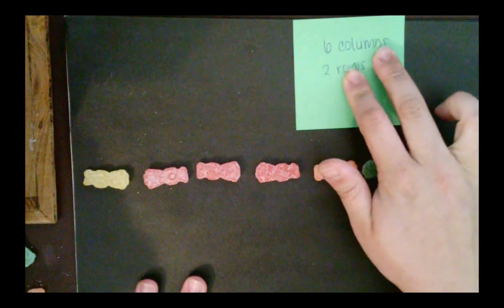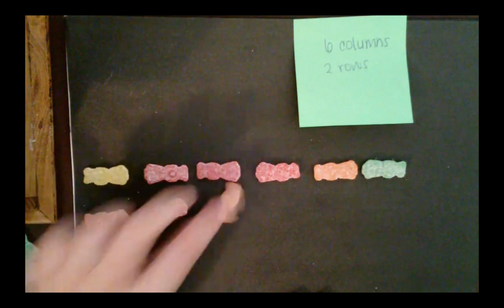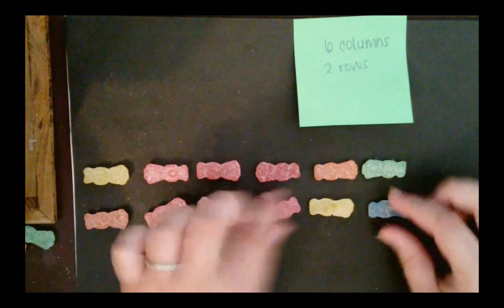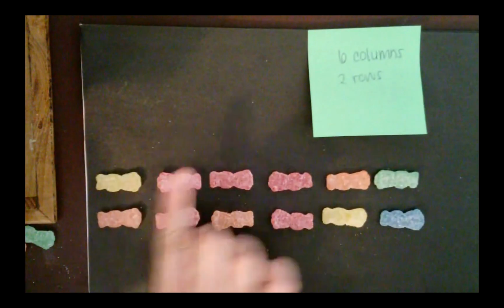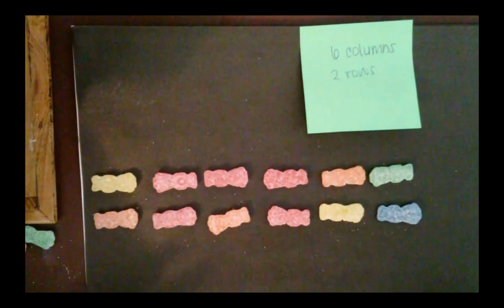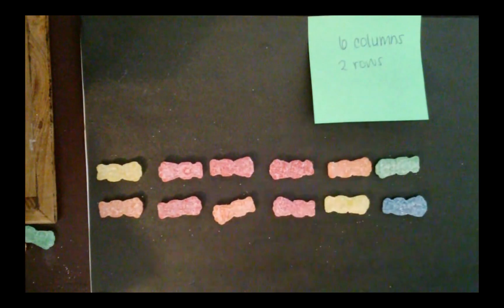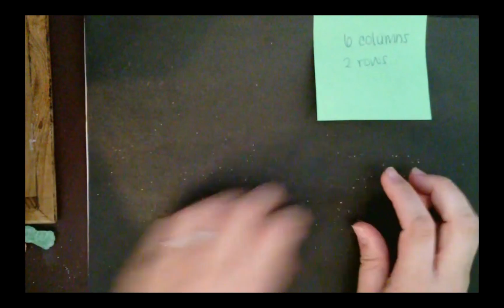So we need 6 columns. You know that they're going to go up and down, and 2 rows. Well, here's 1 row. 2, 3, 4, 5, 6. And here's another row. 6 columns. 1, 2, 3, 4, 5, 6. And 2 rows. 1, 2. Just like that. Once you're done, take a picture of your work and submit it. So that's one example.